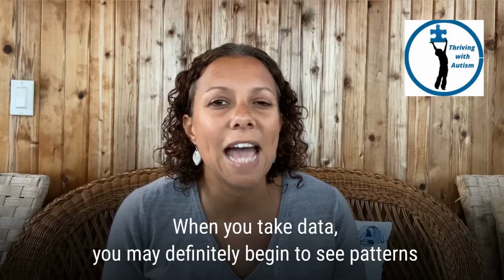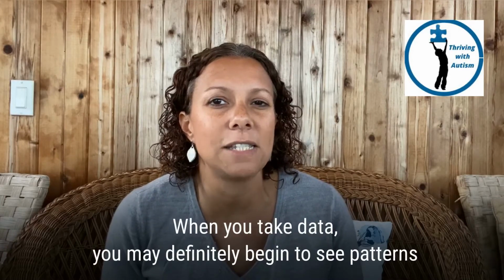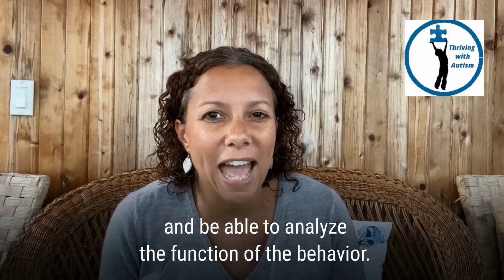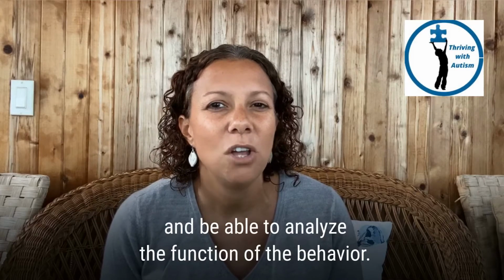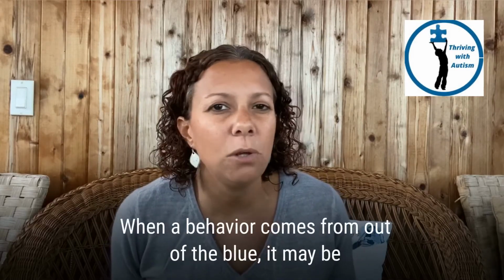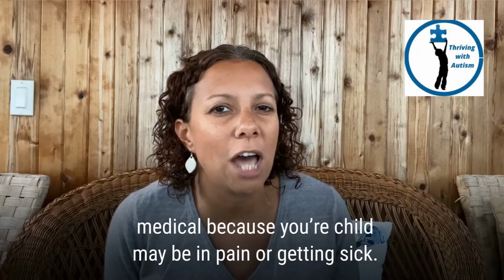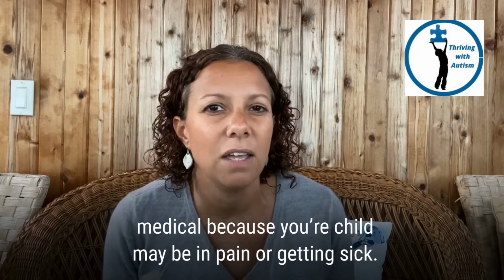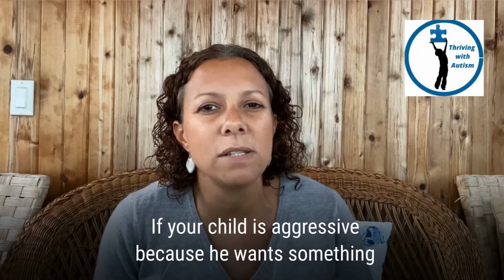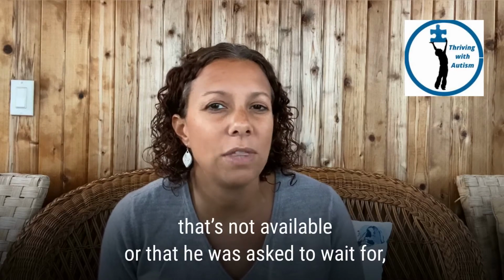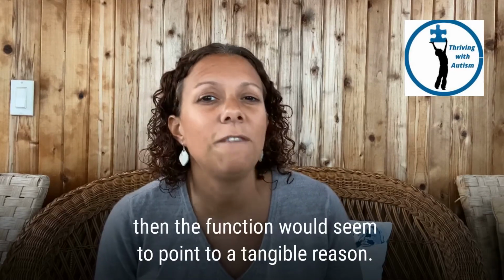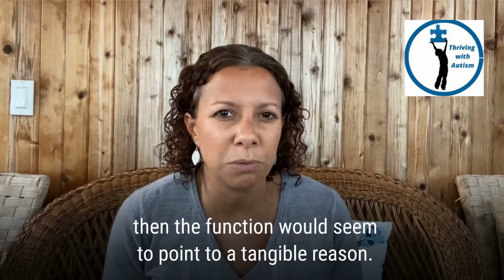When you take data, you may definitely begin to see patterns and be able to analyze the function of the behavior. When a behavior comes from out of the blue, it may be medical because your child may be in pain or getting sick. If your child is aggressive because he wants something that's not available or that he was asked to wait for, then the function would seem to point to a tangible reason.